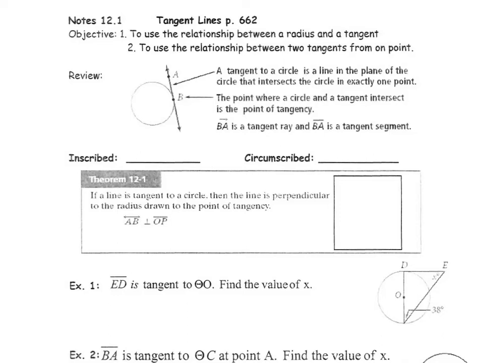Okay, chapter 12 begins with something called tangent lines. They're fairly simple. Just as a review, tangent to a circle means that a line that's in the plane of a circle just kind of grazes the circle at one point. So it doesn't cut through the circle. That's a different kind of line. That's called a secant. We'll talk about that later on. But for today, it just grazes the circle right there at point B in this picture.